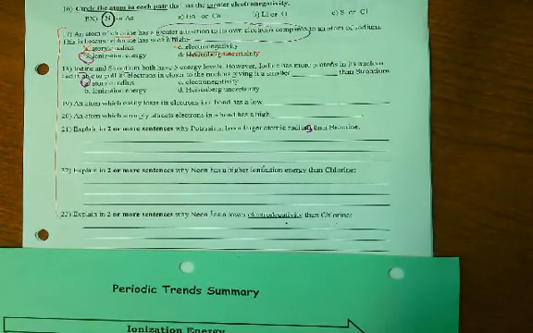We're going to start nuclear chemistry next time, so make sure you're keeping up on this. Come in for tutorials if you need more help.